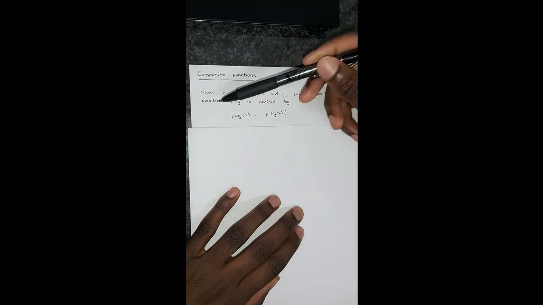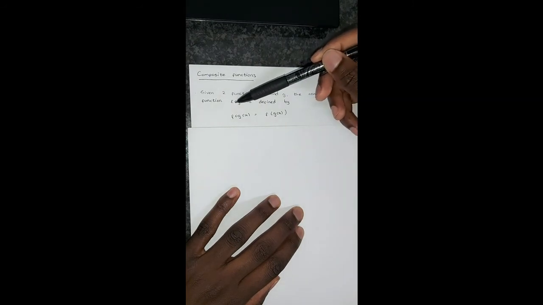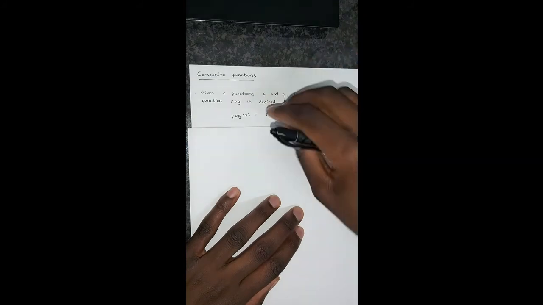Lastly, on 1.6 we have composite functions. The basic definition of composite functions is, given two functions f and g, the composite function f of g is defined by f of g of x being equal to f of g of x. So you're basically taking f and, where you had x, substituting with g of x.